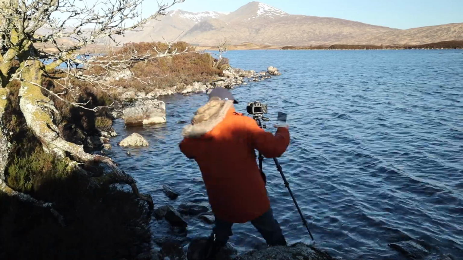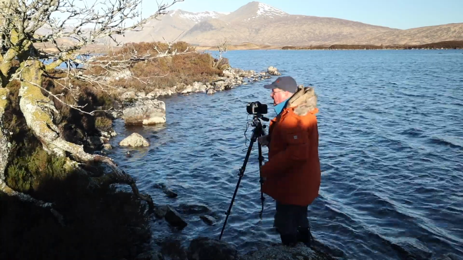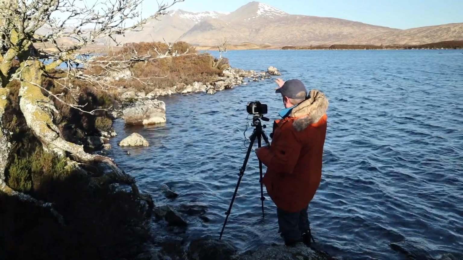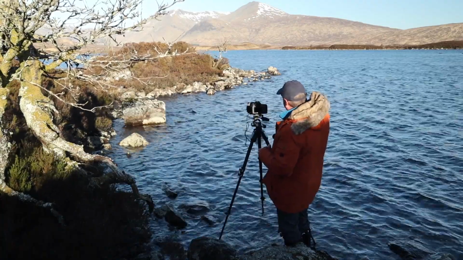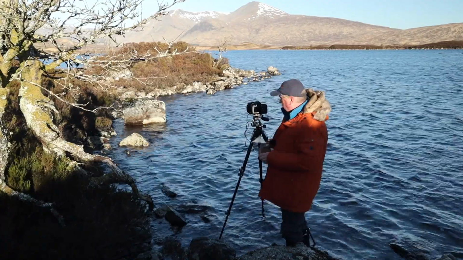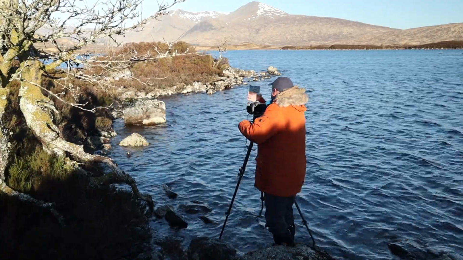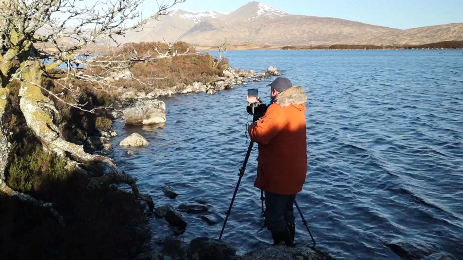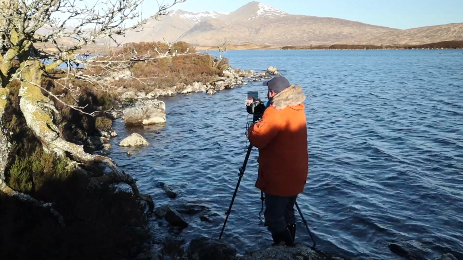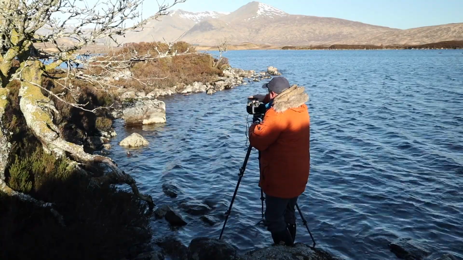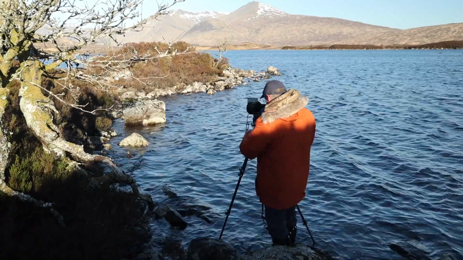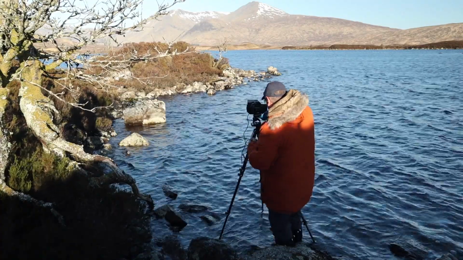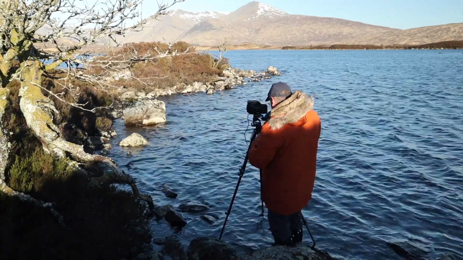So I've just come to the other side of the wee island, and there's a couple of trees on this piece of land, but the mountain range is in the background and it's absolutely beautiful. So what I'm going to do is add in an ND grad filter. This is a 0.6, just so that I can give myself some depth in the top of the image. Just push that down.